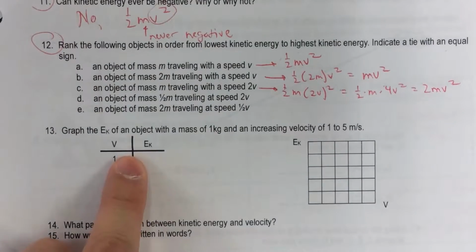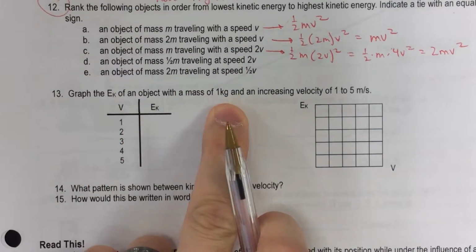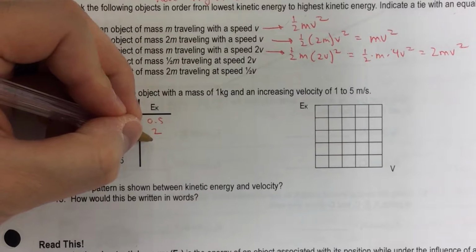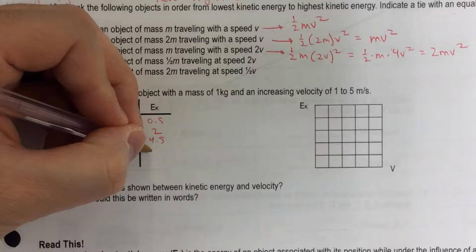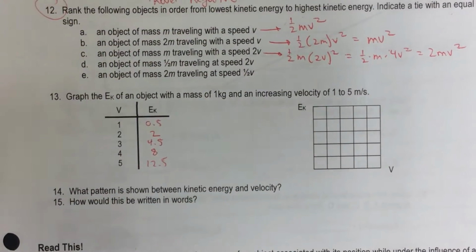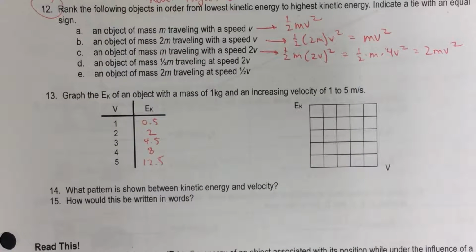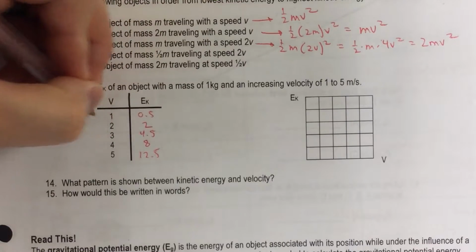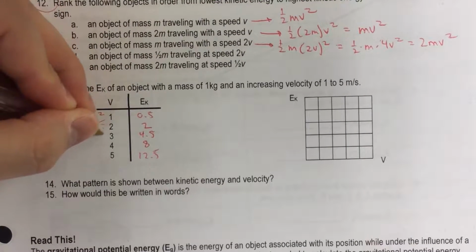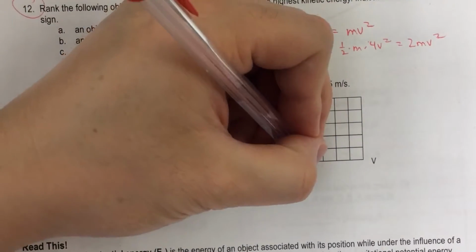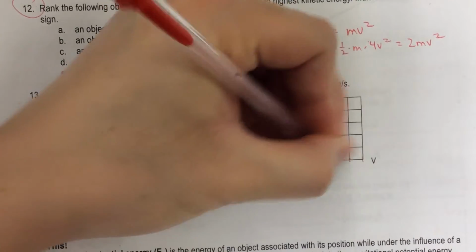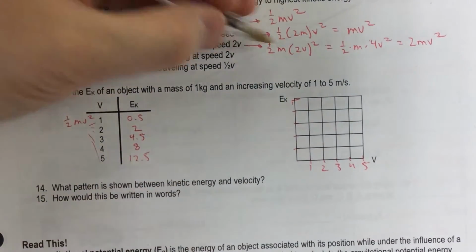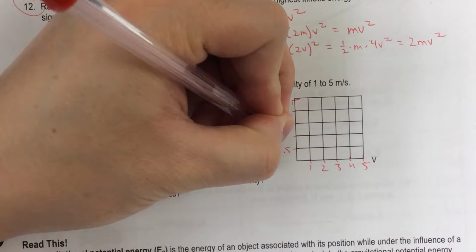Okay, how about making this calculation? Got an object of mass 1 kilogram and it's speeding up. So this will be 0.5, this will be 2, 4.5, 8, and 12.5. If you're not sure how I'm calculating these, I'm just doing 1/2 mv squared for each one of these. Okay, that's all I'm doing. You should get a graph that looks something like this. We'll go 1, 2, 3, 4, 5. 25 divided by, okay, so we'll go up to, well, let's go by 2.5s. That's actually pretty easy.